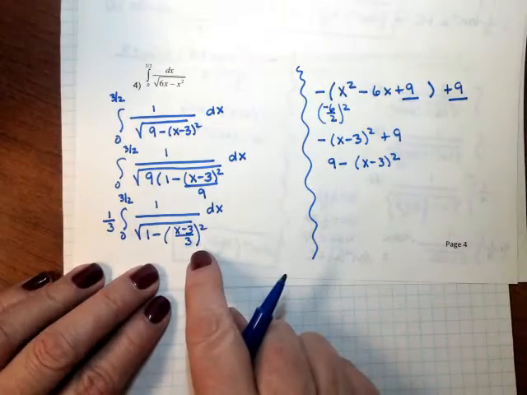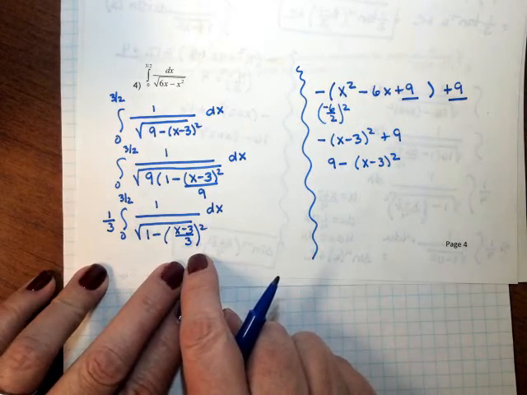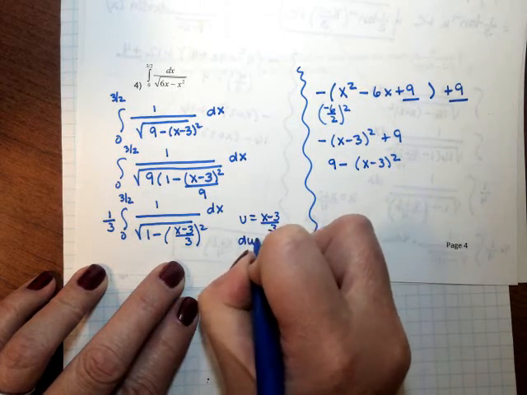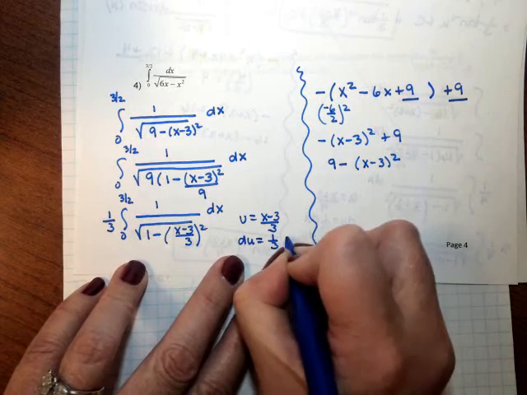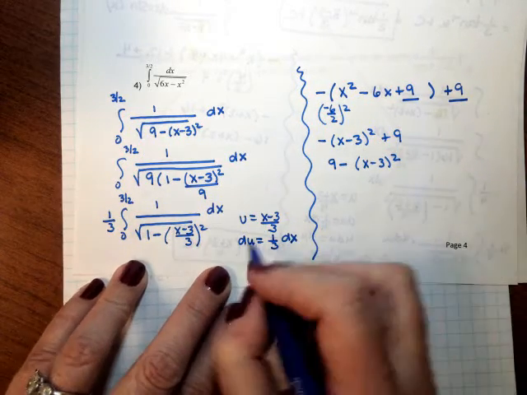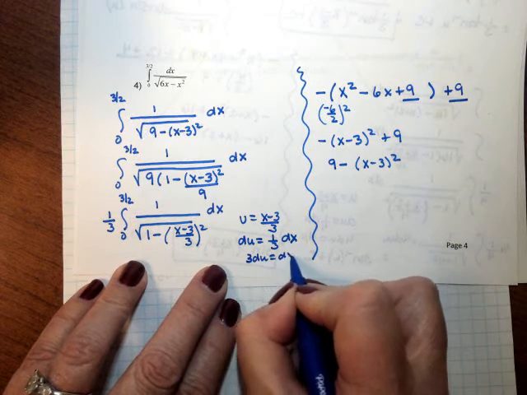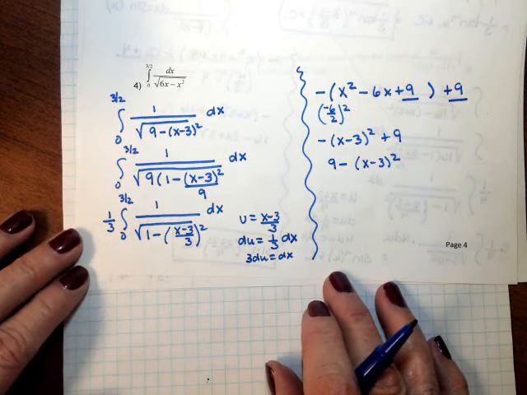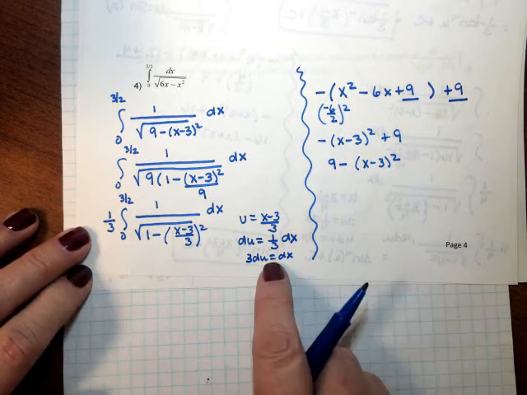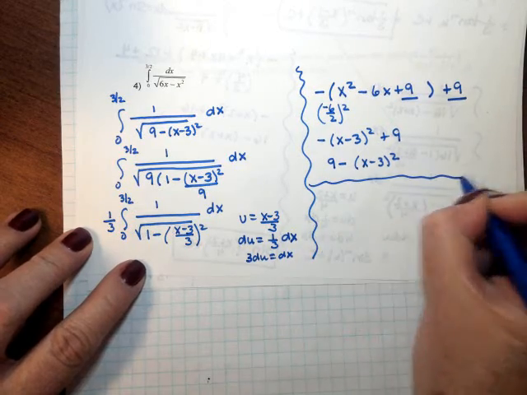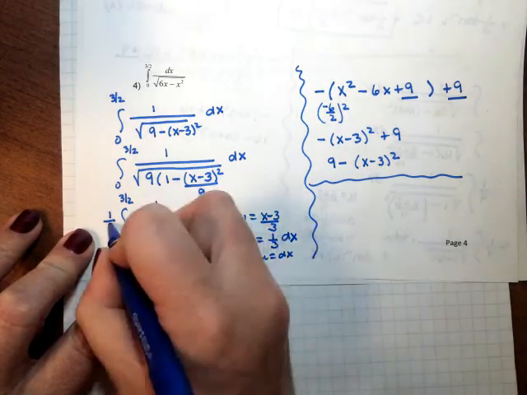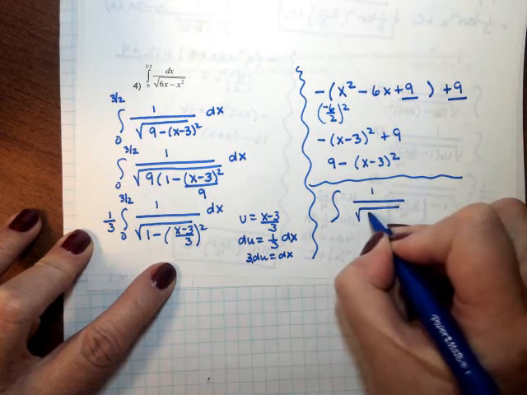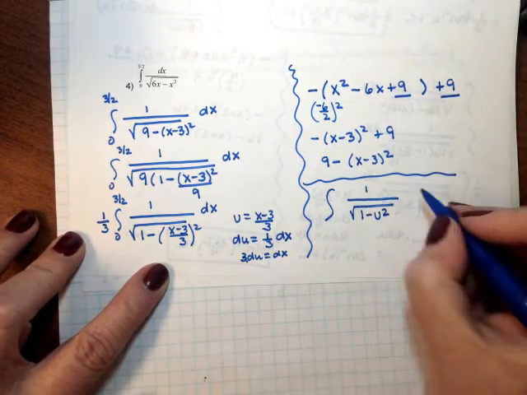So now I need to do a u sub. Again, I can do the u sub right here. So u is equal to x minus 3 over 3. My du is going to be equal to 1/3 dx, or 3 du is equal to dx. So now when I rewrite this, 3 times 1/3 is just going to give me a 1. So I've got 1 over the square root of 1 minus u squared du.